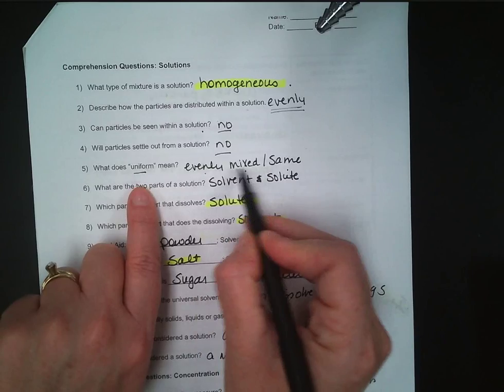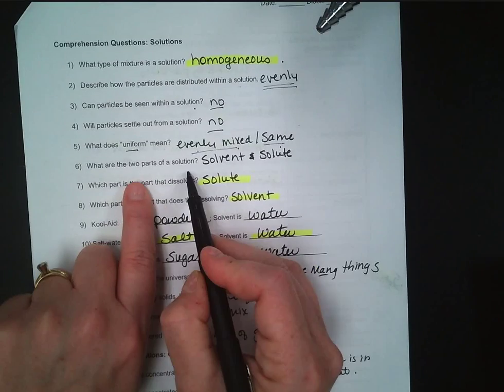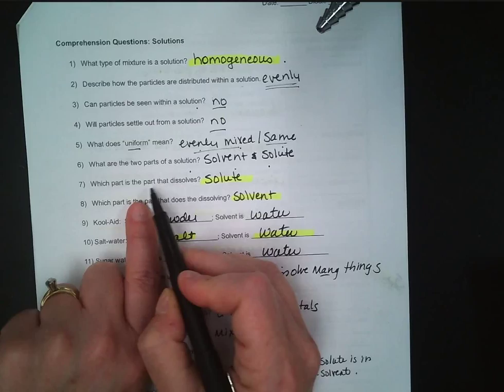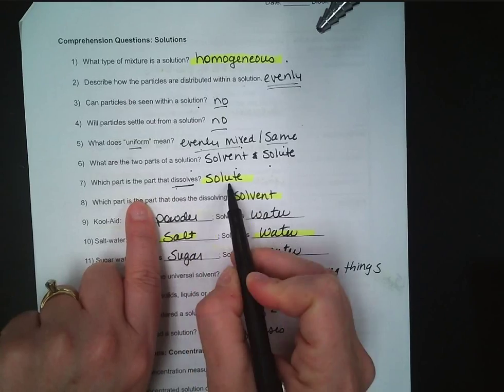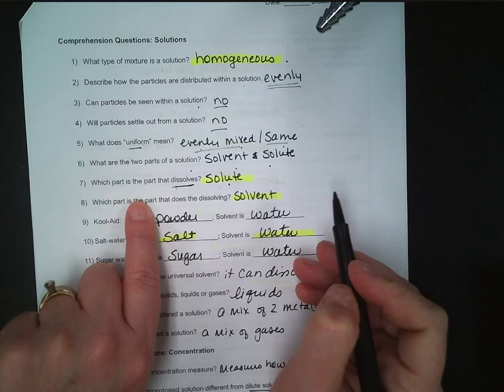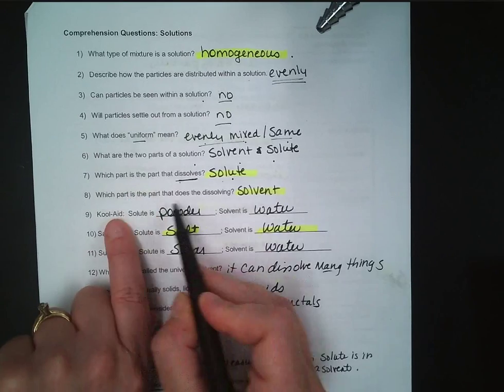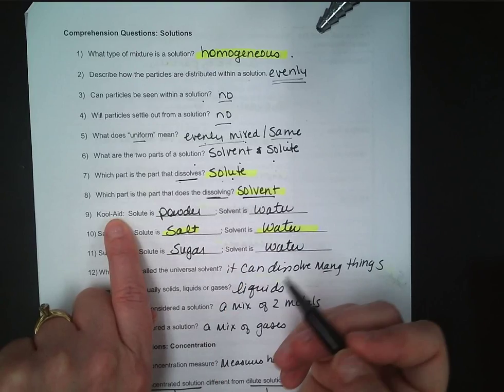All right, what are the two parts of a solution? You've got a solvent and a solute. The part of the solution that dissolves is a solute, right? So you add the solute. It's usually a powdery substance that you add to the solvent. The part that does the dissolving, your water, is usually the solvent, or the liquid that the solute is dissolving into. It doesn't always have to be, but a lot of times it is.